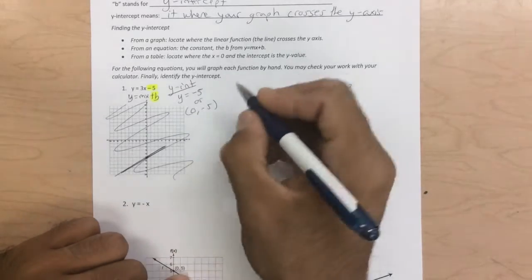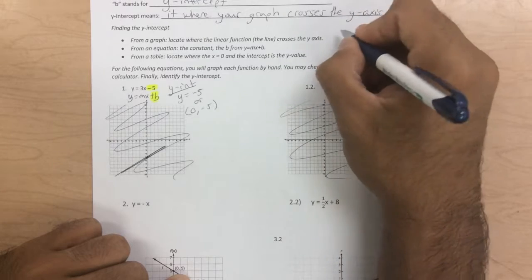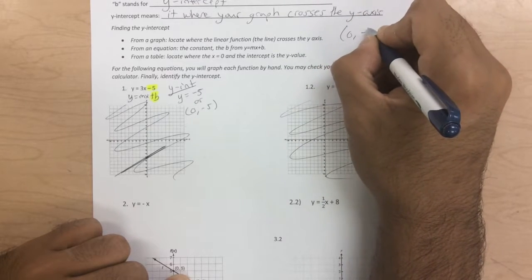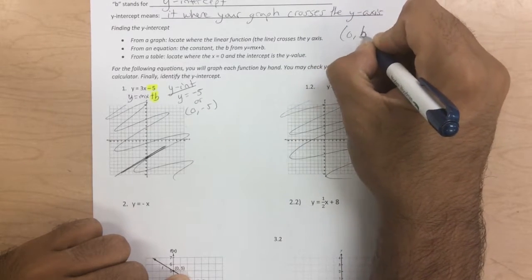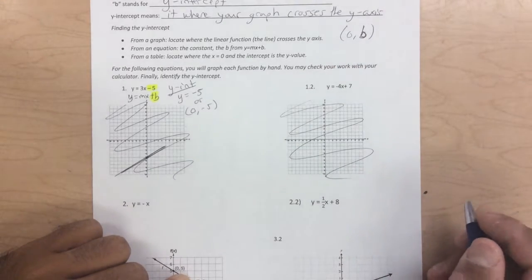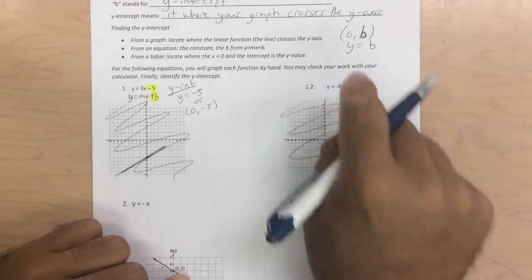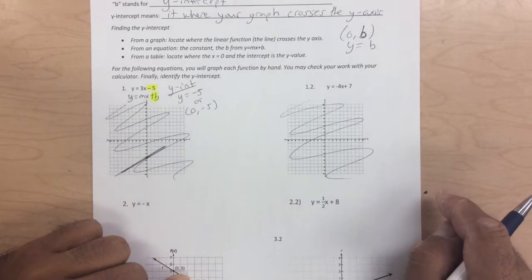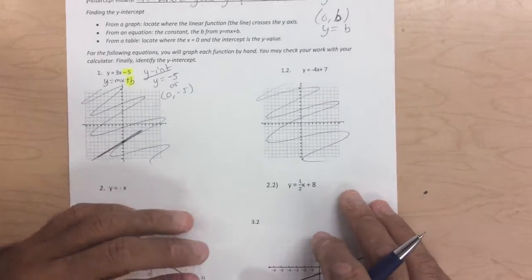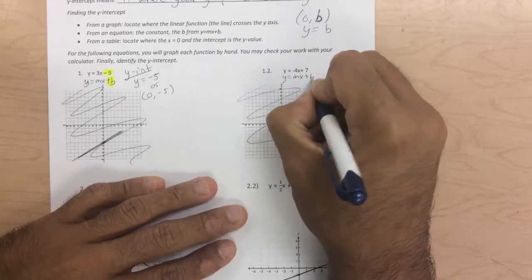So we're always going to know that the ordered pair, when we're looking at it, is always going to be 0, b, whatever the letter b is, 0, b. So you can write it out like that, or you can say y equals the letter b, whatever your y-intercept is. Okay? Now moving on to 1.2. Same idea, put your y equals mx plus b.